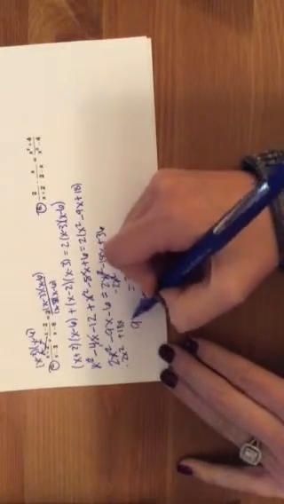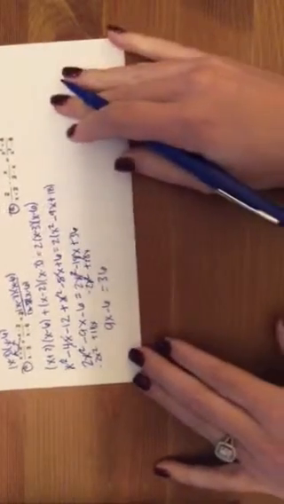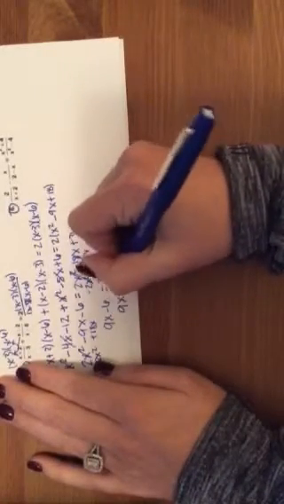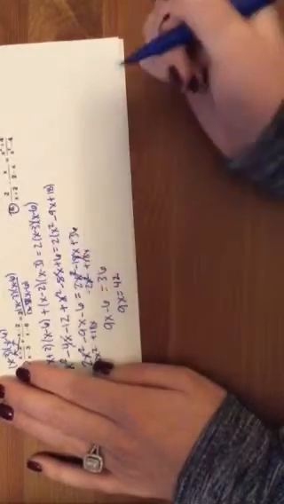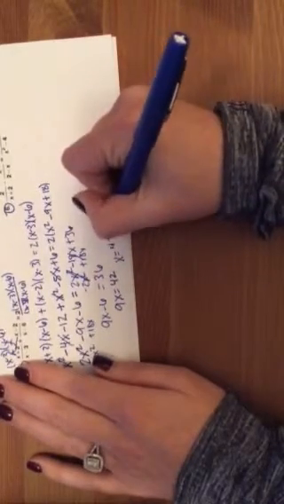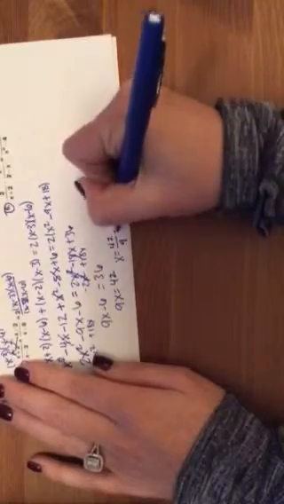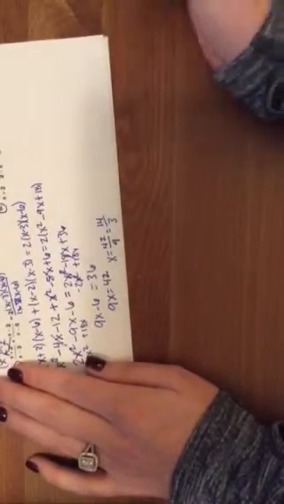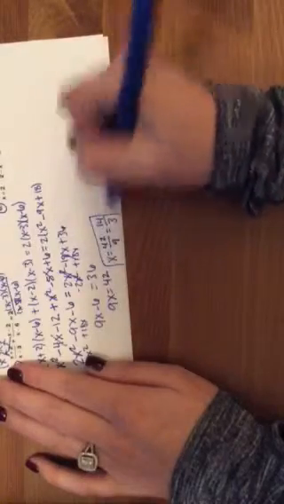This will give me 9x minus 6. And then I add over my 6, and I have 9x equals 42. And then I get that x equals 42 over 9, which reduces to 14 over 3. Okay, so that's my solution.